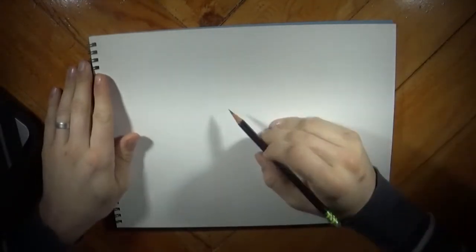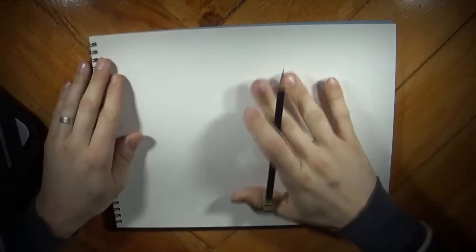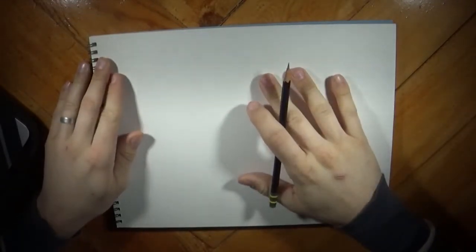Okay? Another big hint is to draw big. The bigger you draw, the easier this project is because the more room you have to fill your drawing with words. You also want to draw very, very lightly because we are going to be erasing everything that we are going to draw right now.